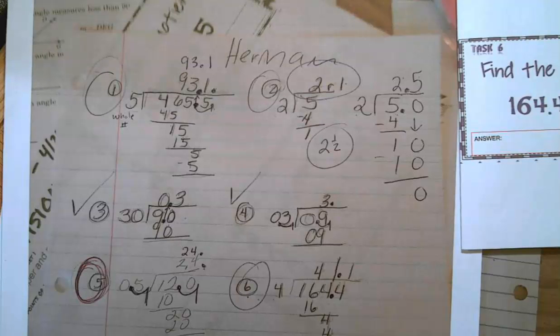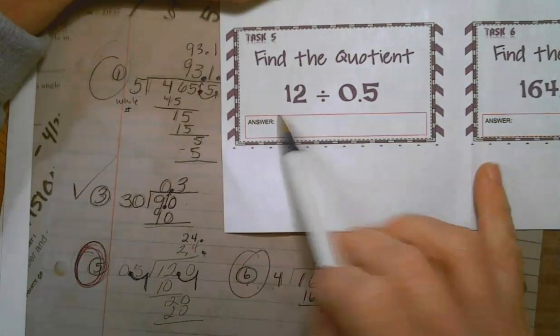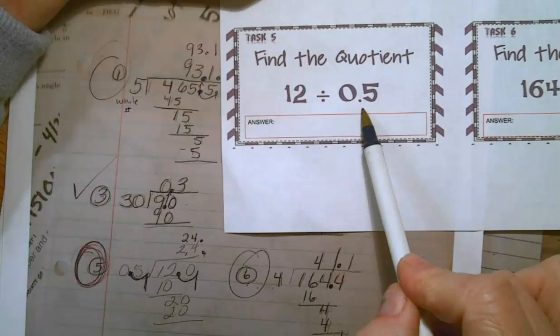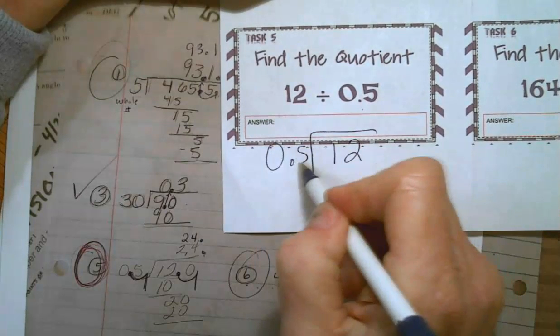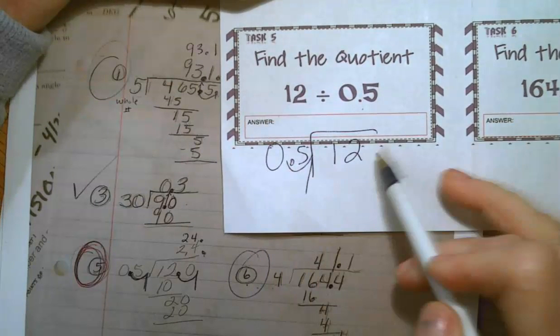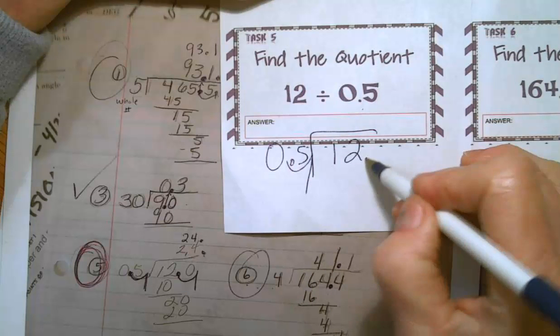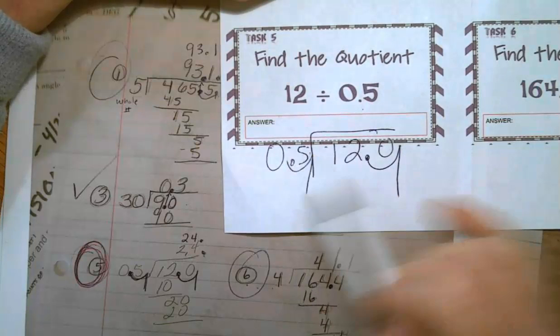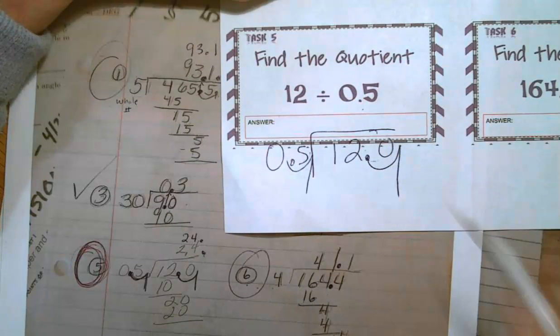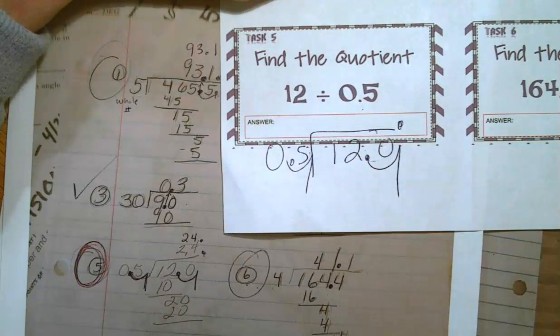All right, so the rules are, if you are dividing by a decimal number, like in number 5, I'm dividing by a decimal number, I'm going to have to move that over. And if there's no decimal in the number in here, I'm going to have to put one, annex a 0, and move it over. So that's called over, over, up. And then I will work it and solve it.